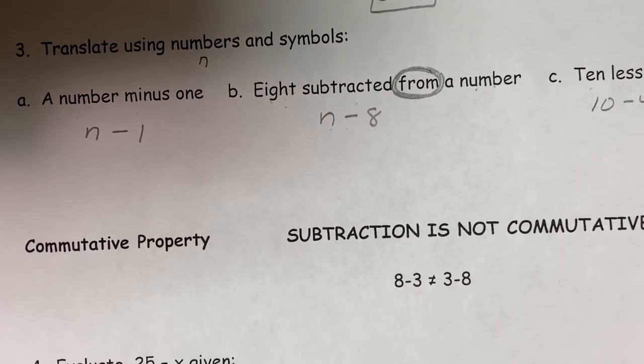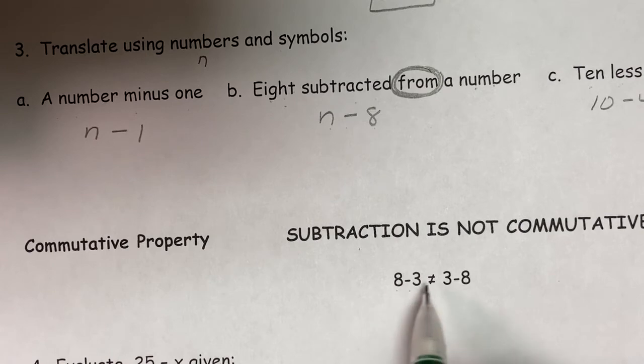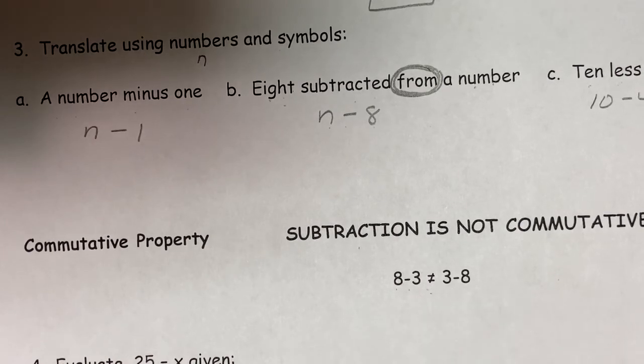So remember we did commutative property for addition, which meant it didn't matter what order you add numbers in. It does matter what order you subtract numbers in. So there is no commutative property for subtraction. 8 minus 3 does not equal 3 minus 8.